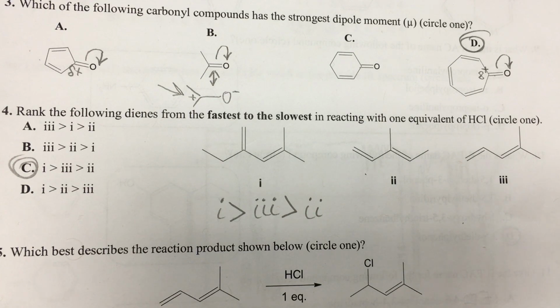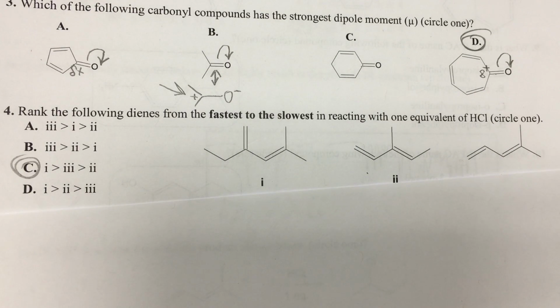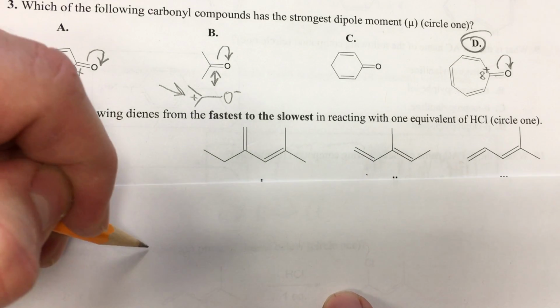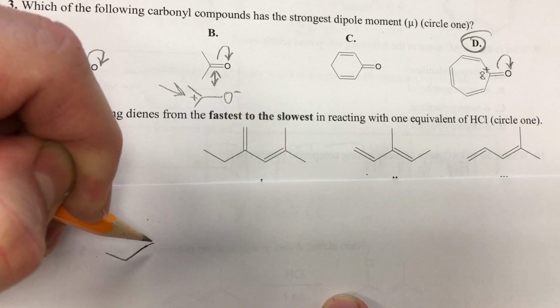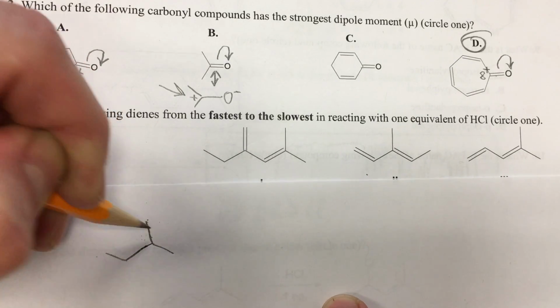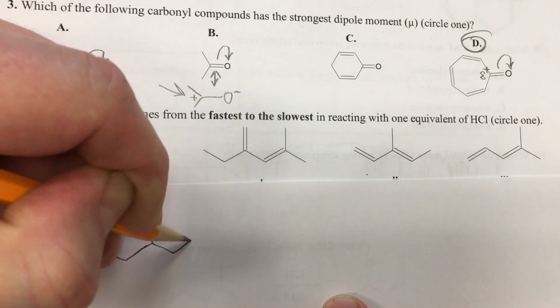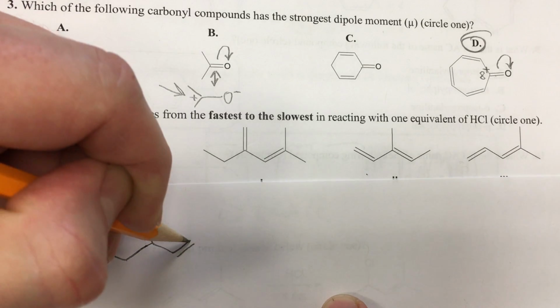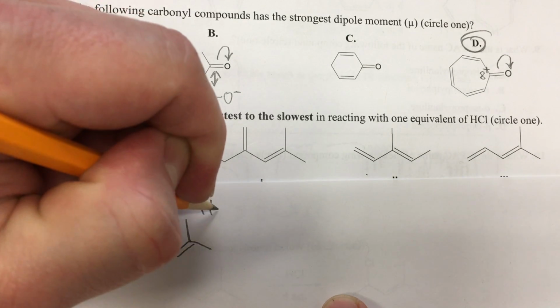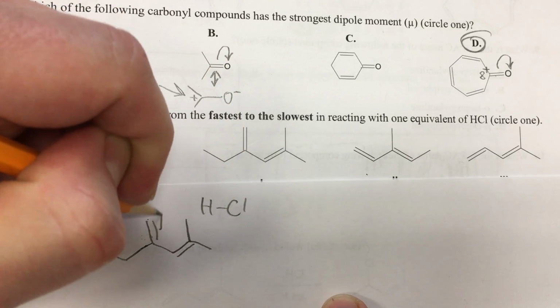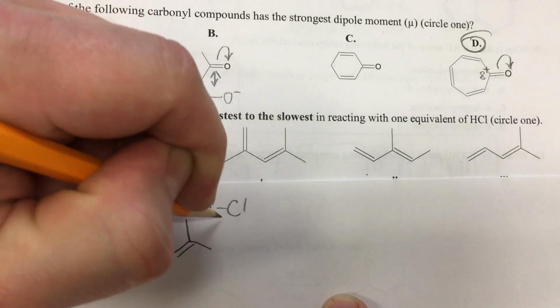So let me draw these here individually and show you the most stable carbocation that forms in the reaction. Here we have a reaction, just kind of illustrating this. Here the reaction with the HCl.